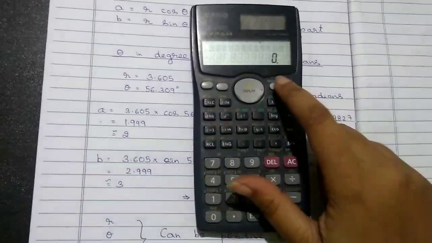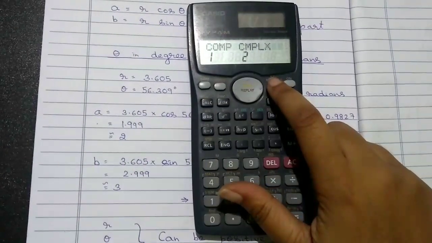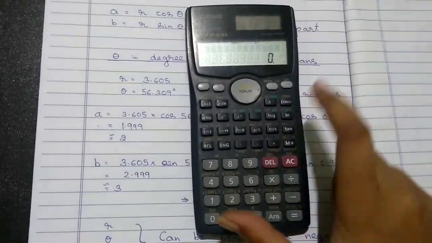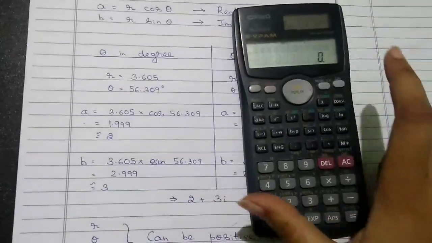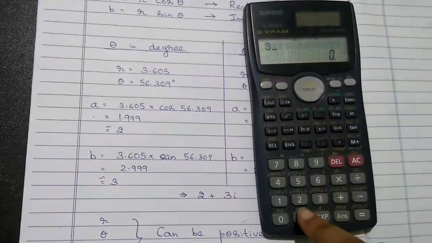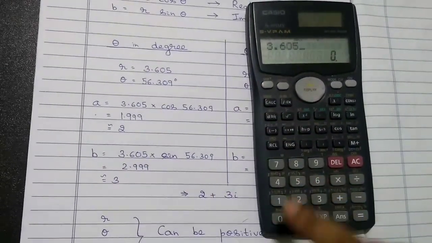Next, because this is a complex form, you have to set the calculator to complex, which is CMPLX. Mode is 2. Press 2. Now type the values of r and theta. For that, the r value is 3.605. You have to type the value of r as it is.